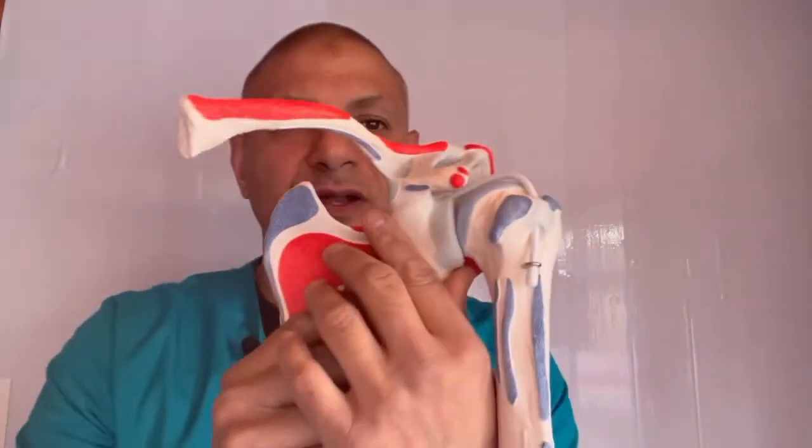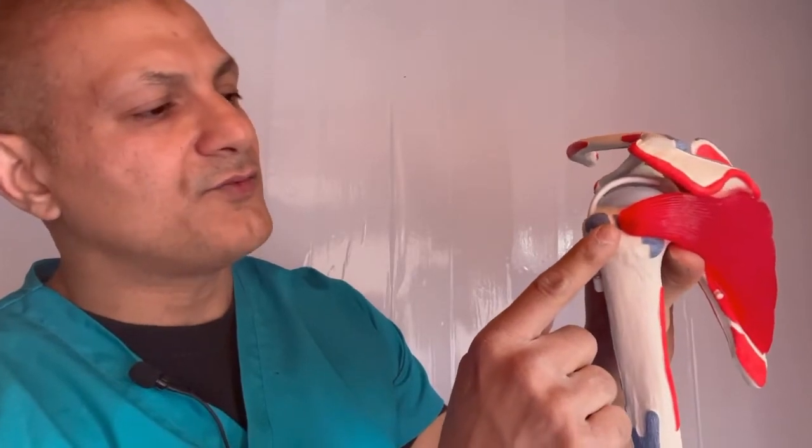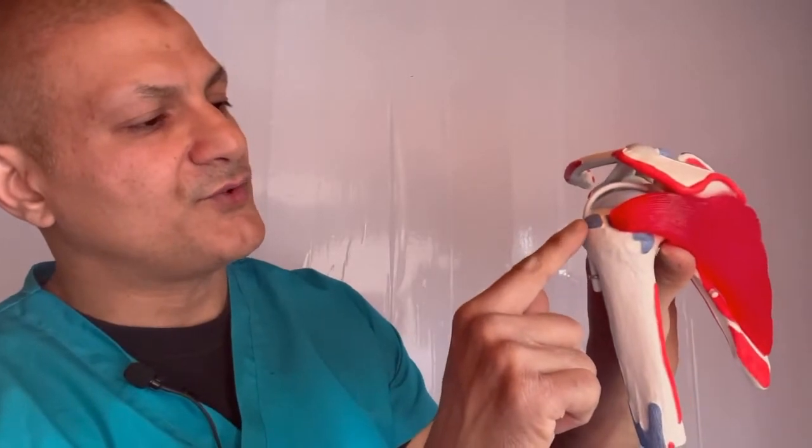Okay, remember, this is the front, this is the back, so we're looking at the back. So the origin is in the infraspinous fossa, and the insertion is on the medial facet of the greater tubercle of the humerus. So you've got the superior, medial, inferior. Remember, superior, this is where the supraspinatus muscle attached. So the medial is where the infraspinatus muscle attaches to the greater tubercle of the humerus. So this is where the shoulder attaches to the arm. Now, again, we've got the origin here, insertion here.